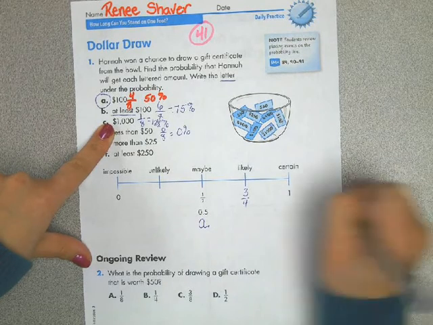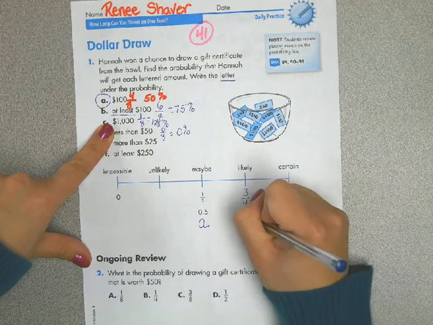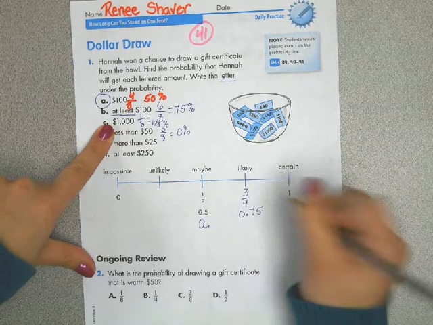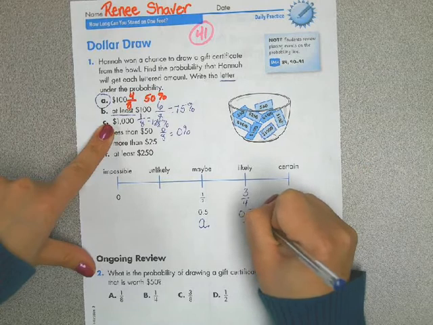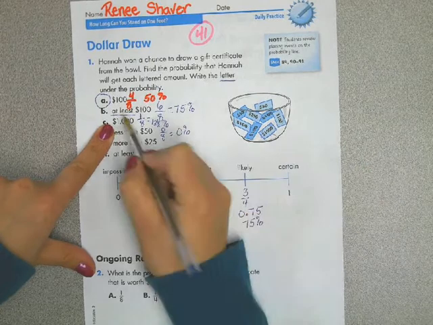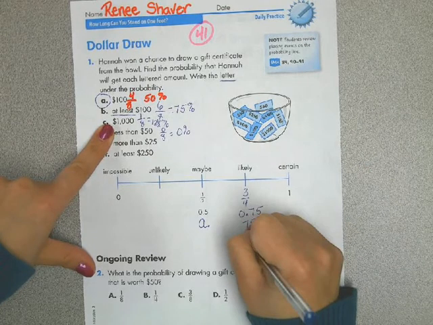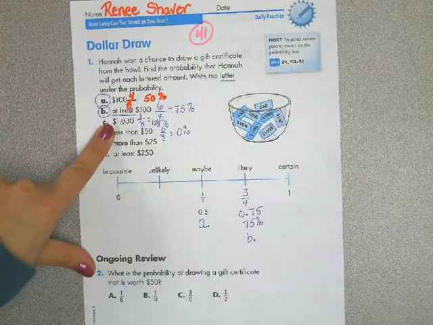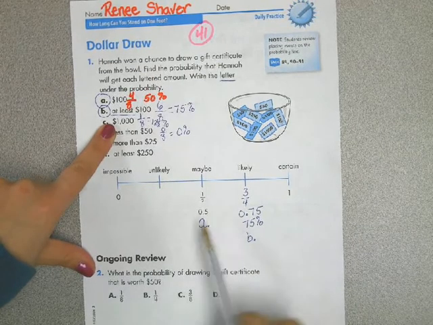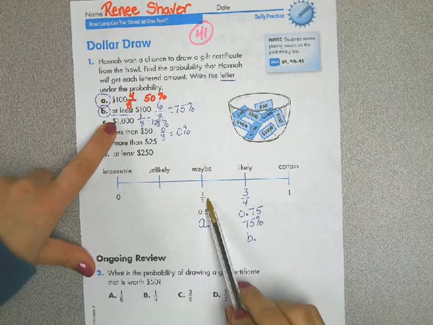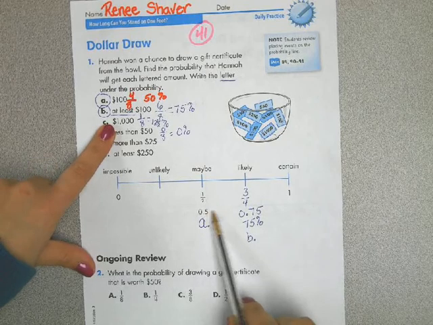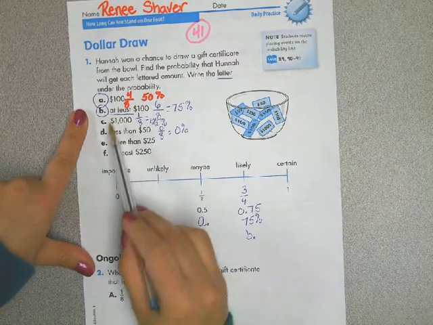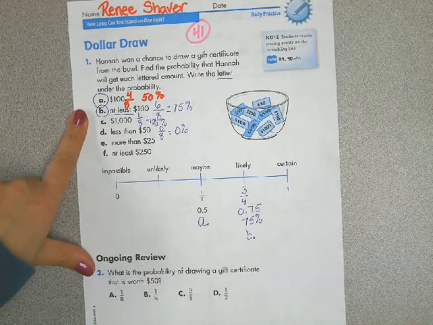What would our decimal be? Hopefully you thought of 0.75, or you could say 75%. So we would write the letter B under that one. So make sure for each one you've got a fraction, and I told you guys the decimal or percent, and then a letter.